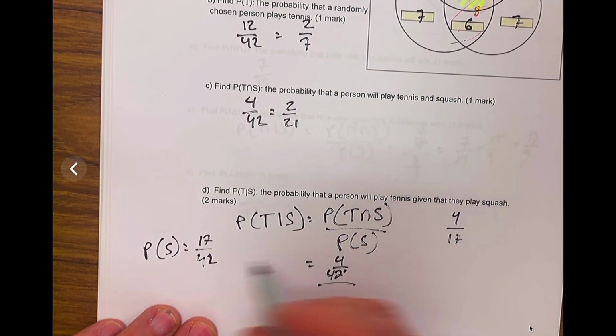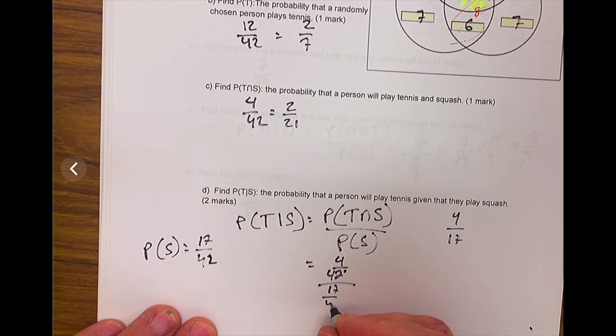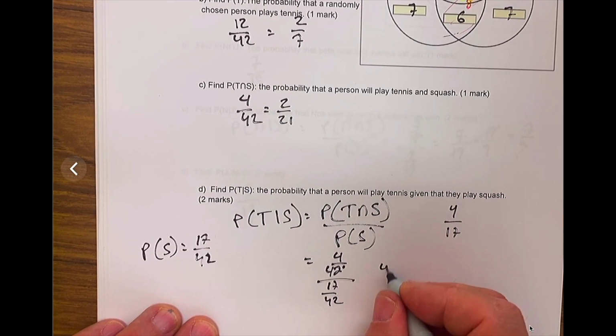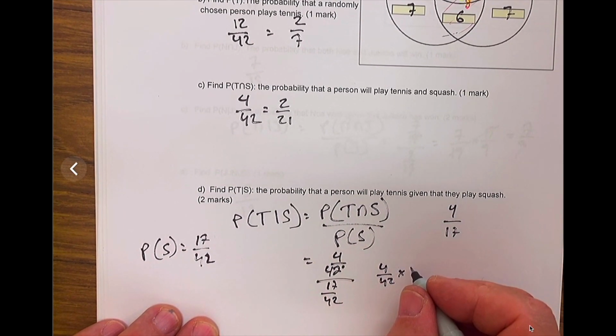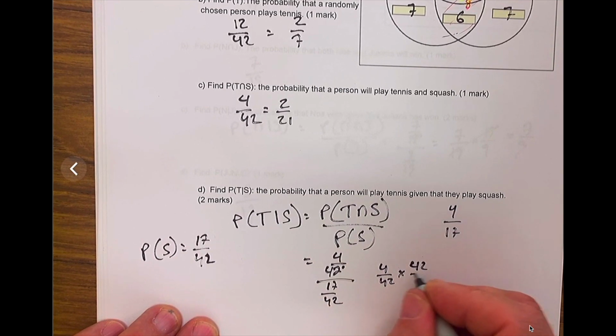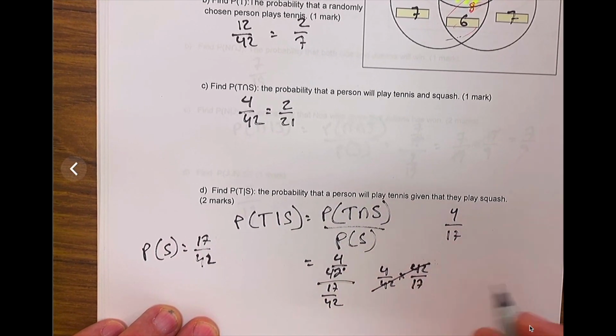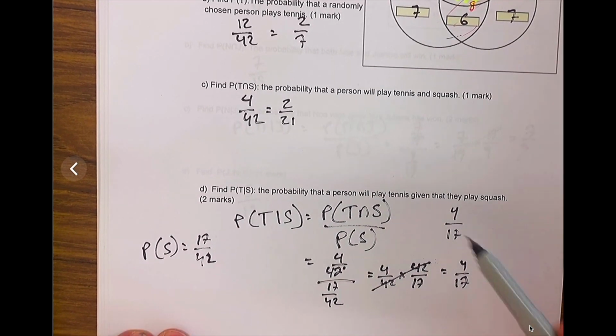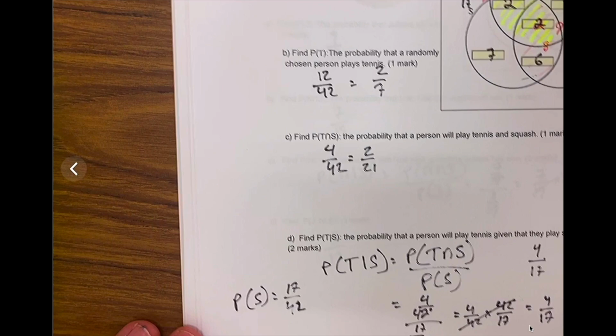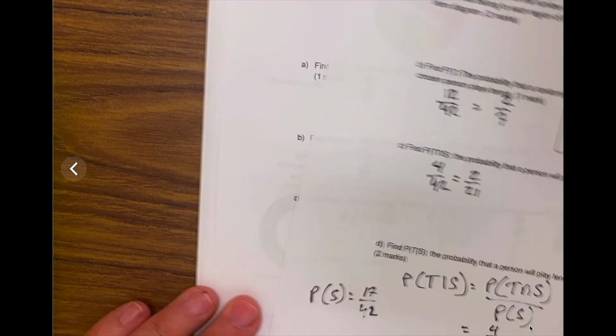Divided by the probability that they play squash, which is 17 out of 42. That gives us 4 out of 42 times, when you're dividing fractions, multiplied by the reciprocal of the dividing fraction, 42 out of 17. The 42's cancel. That gives us 4 out of 17, which is what we got using logic and reason. And that is it for question 5. Have a good day.